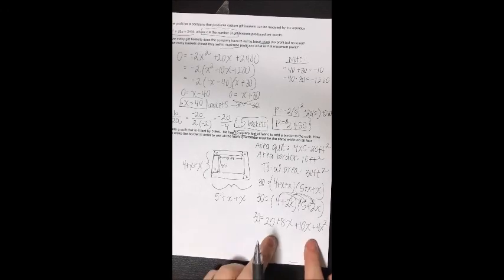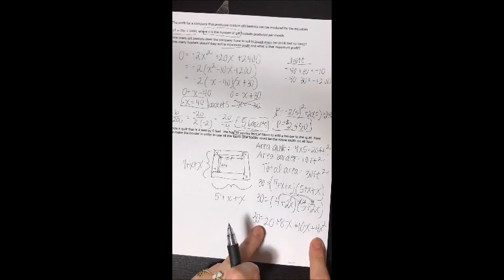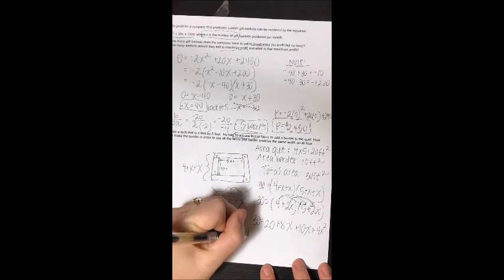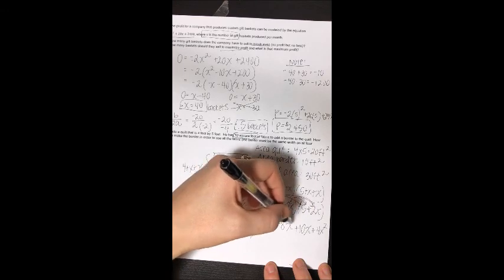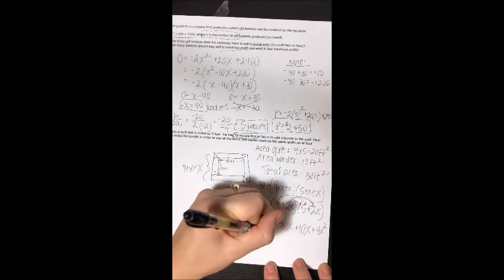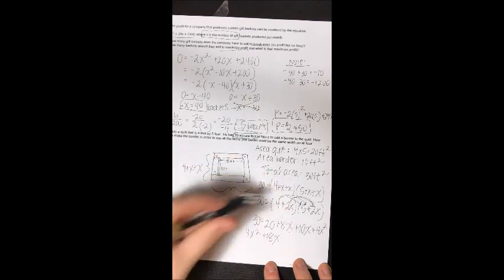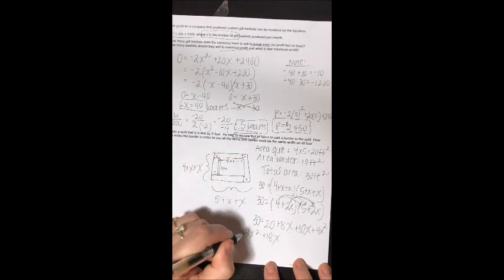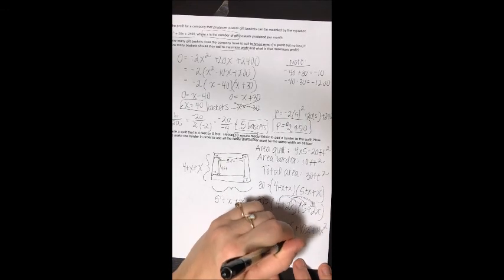Now we can combine like terms and get it equal to 0 so that we can figure out what X is. So we have 4X squared, 8X plus 10X is 18X. When I subtract 30 to make this equal to 0, 20 minus 30 is negative 10.